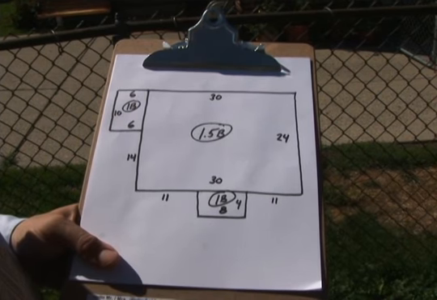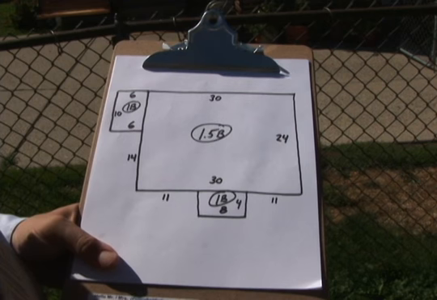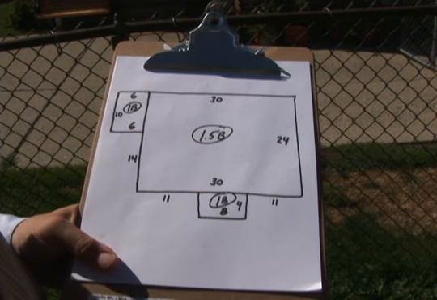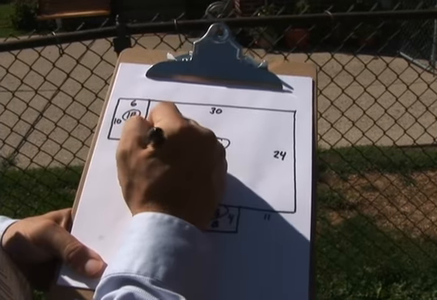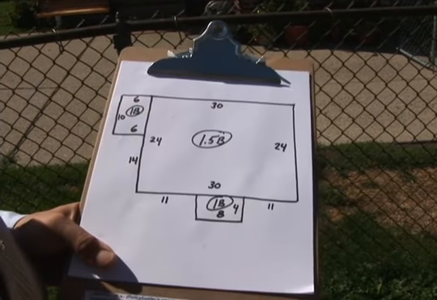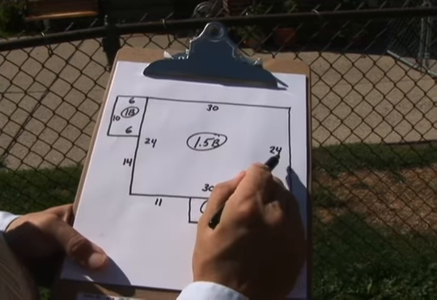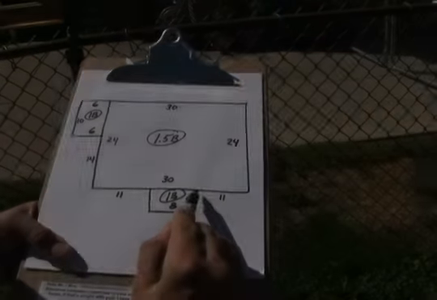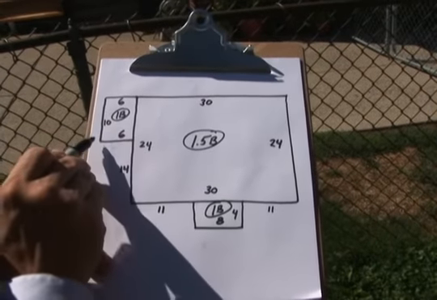Using the same approach on the left side of the home, add the two front to back measurements to determine the total measurements of the left side of the 1.5-story component. 14 plus 10 equals 24. Write 24 on the inside of the 1.5-story component. Notice this balances with the right side measurement of 24. The other two components are smaller rectangles and both have the appropriate length and width measurements in place.